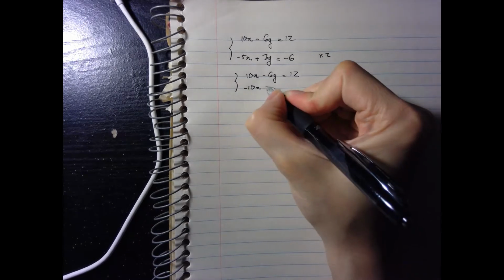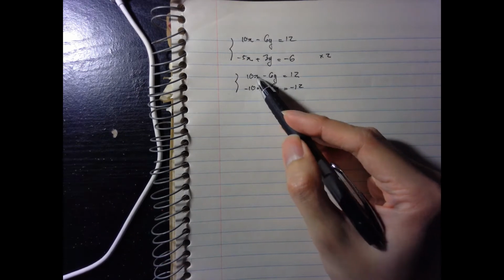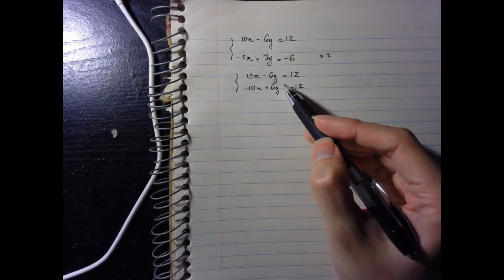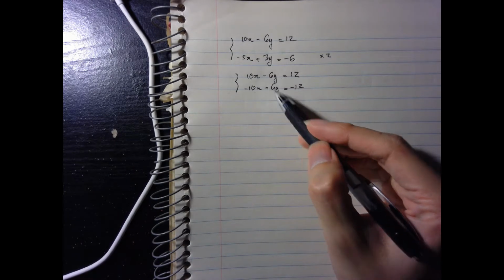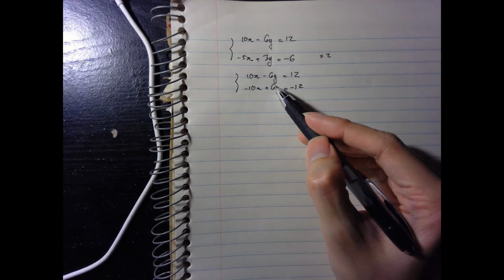I add this, it gives you 0, right? I add this right here. These two terms, when I add them, give you 0. So the whole left side of the equation after I add is 0. How about the right side? I add 12 to negative 12. It also gives you 0.